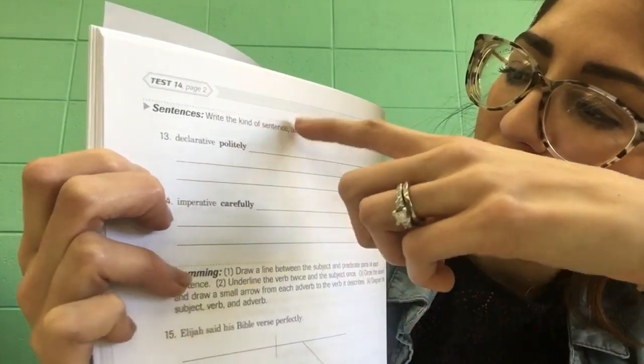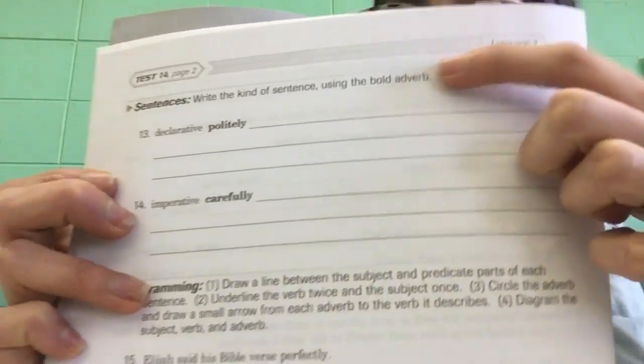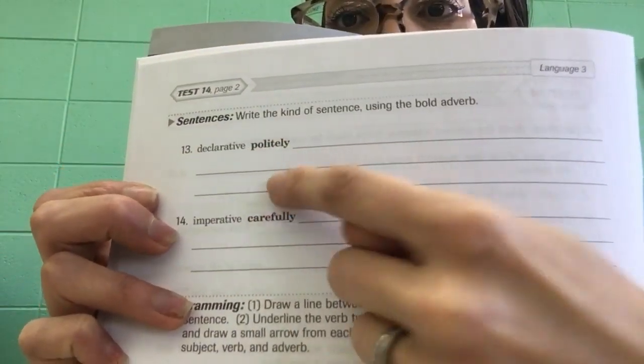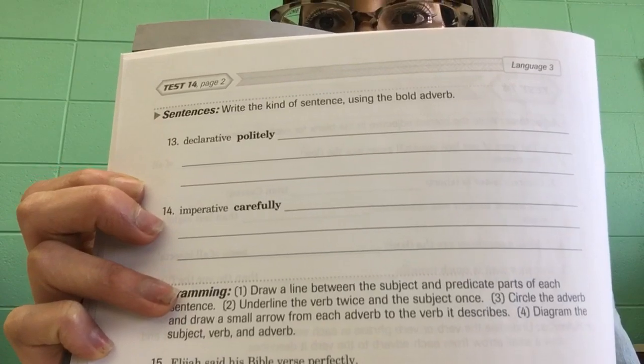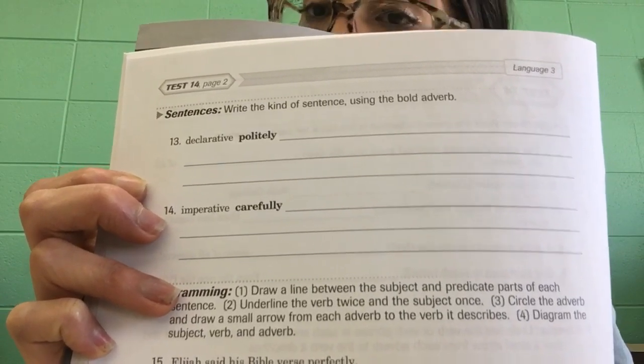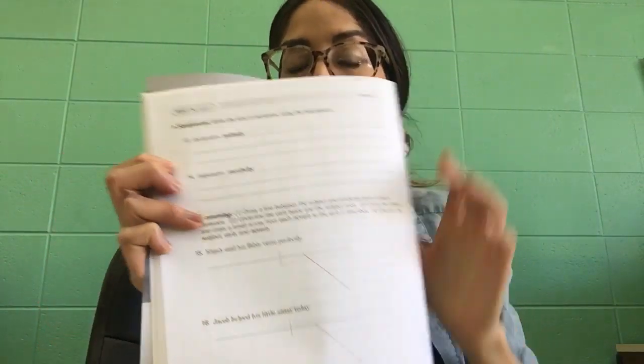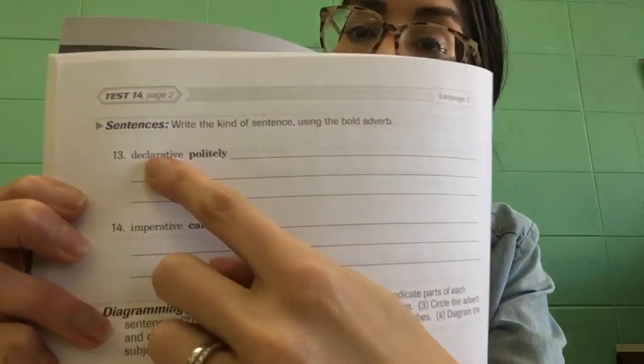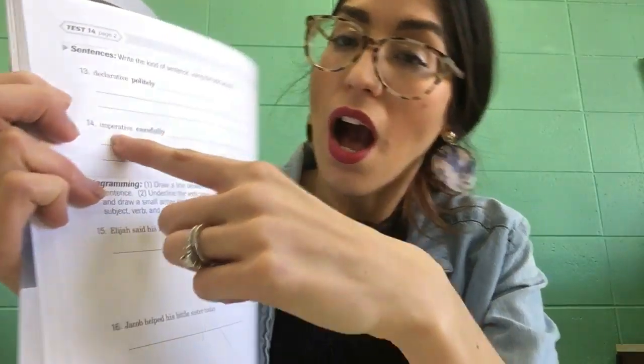So then sentences right here. Okay, sentences, you're gonna write the kind of sentence using the bold adverb. So you're using these 2 adverbs and you're gonna write a sentence, okay? Make sure it's a 3rd grade sentence. Make sure you're capitalizing the first letters, adding the correct punctuation at the end. That one's declarative, that one's imperative.